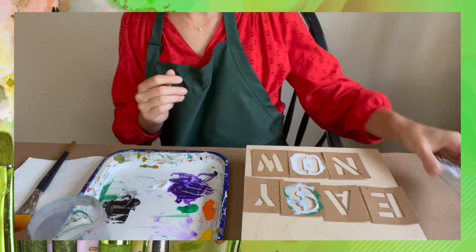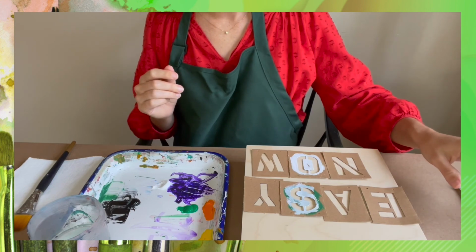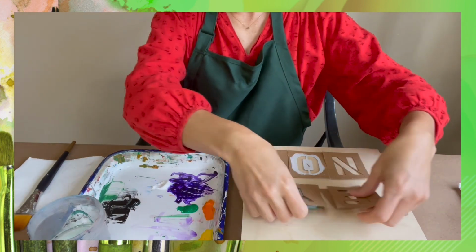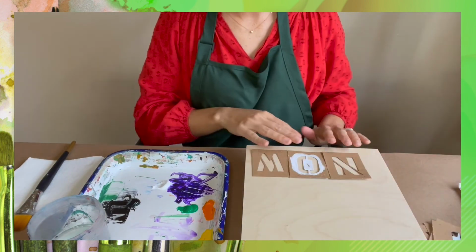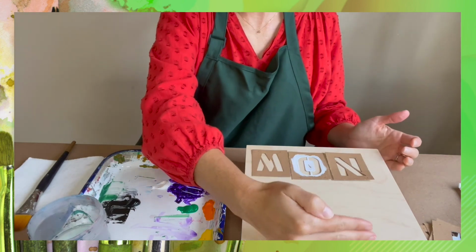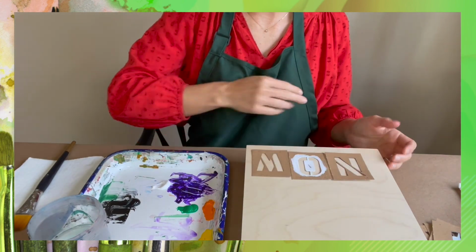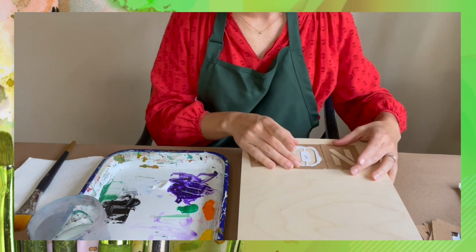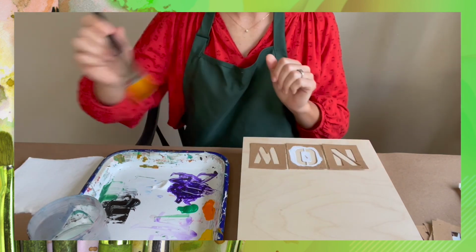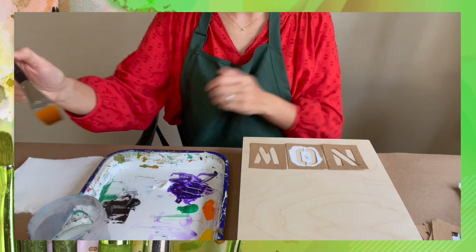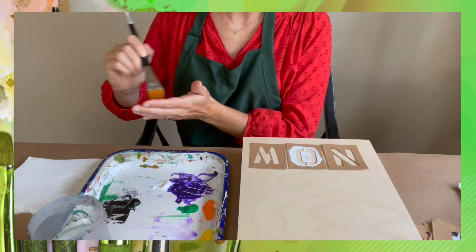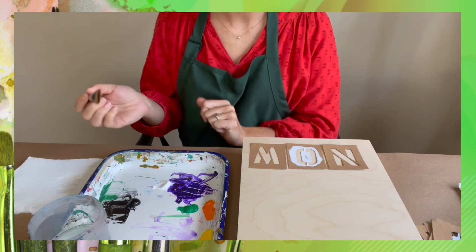So I think I'm gonna start with "now." And I'm gonna just do it a few times going this direction. So the way that I approach doing this, first, dampen your paintbrush. You just want it a little damp so that it helps to smoothly apply paint.